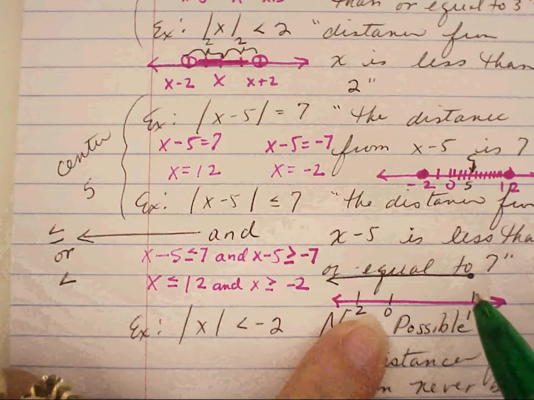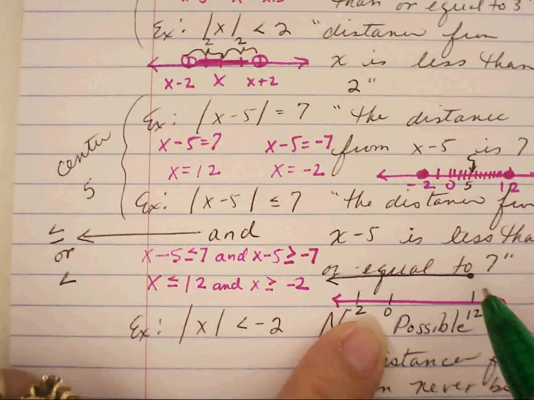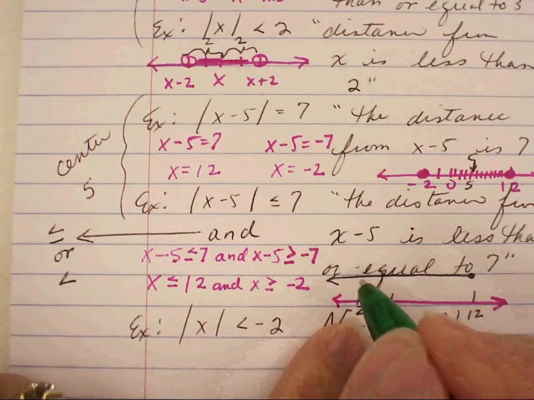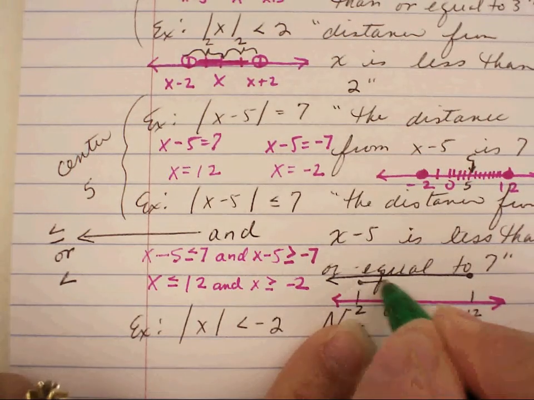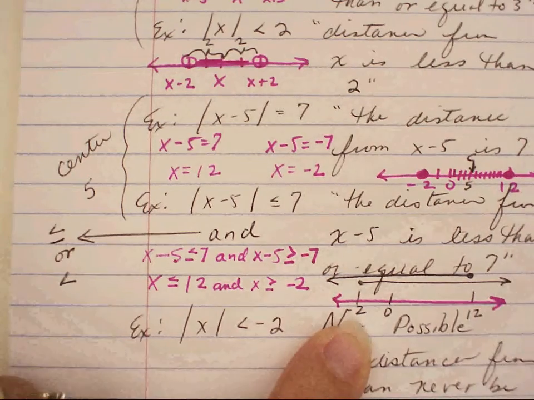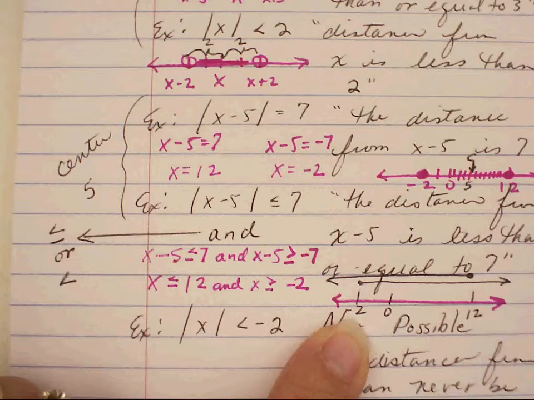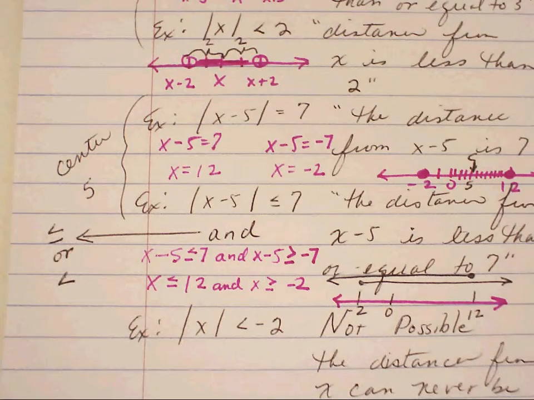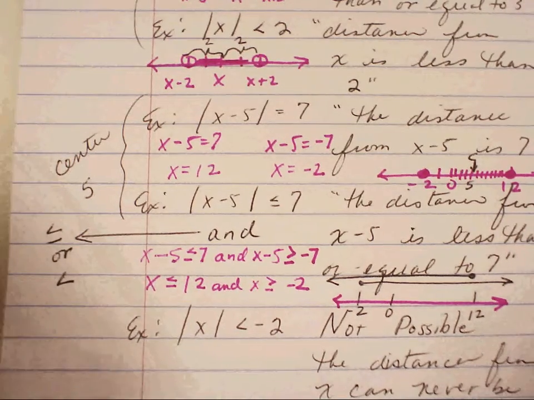X is less than or equal to 12 is a closed circle going this way because we're still sketching the answer. We're not sure totally what it is. X is greater than or equal to -2. So we have a closed circle at -2 going this way. What is the final answer? I have an and problem. Just the overlap, the shading they share. So what shading do they share, Hunter?